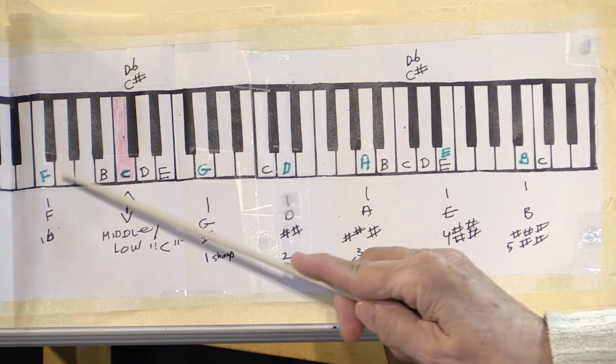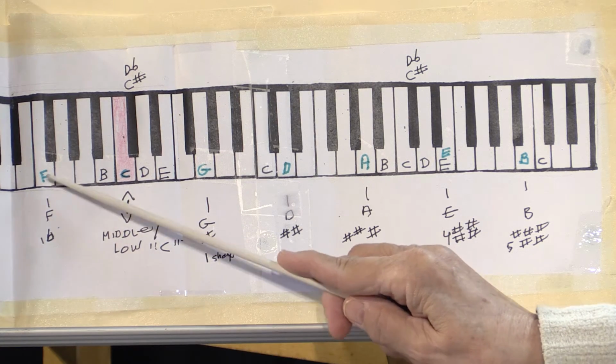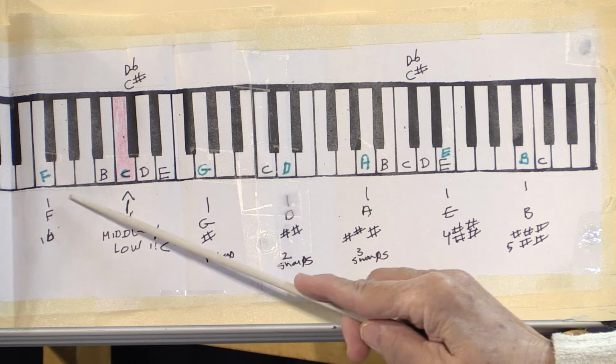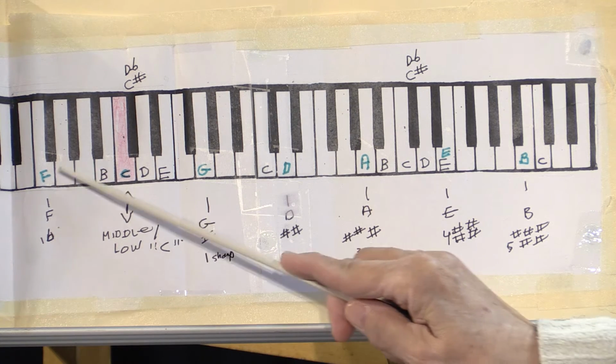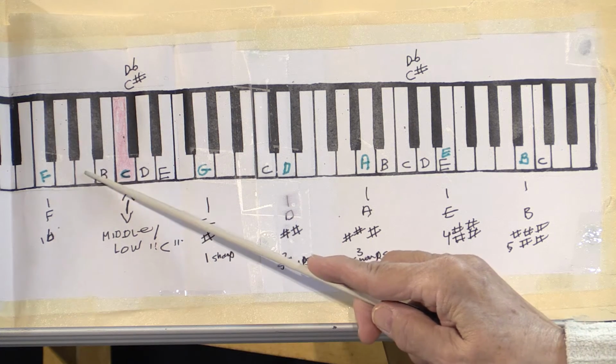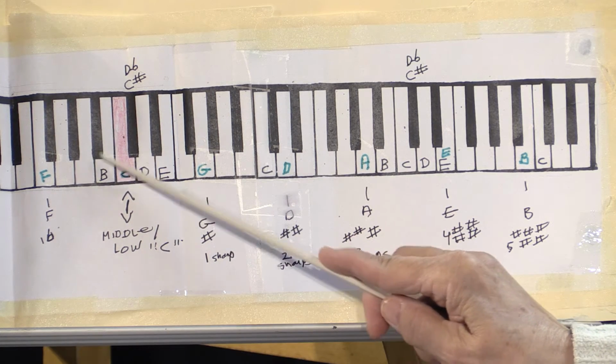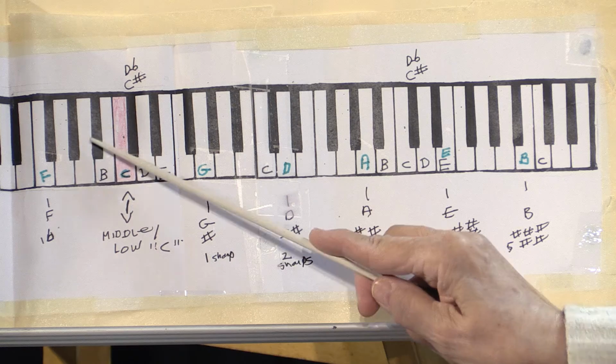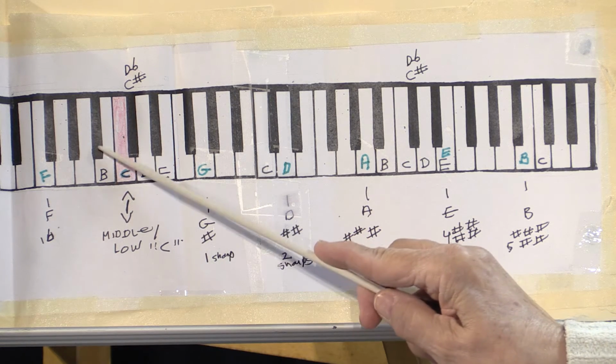Well, what about the key of F? The key of F has one flat. F to G is a step. G to A is a step. Well, you need to have a half step. Where is that half step? It's going to be on that B, and that's a B flat. This is the B, so this is the B flat. That's your step.